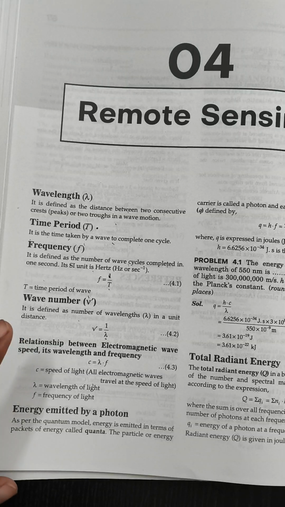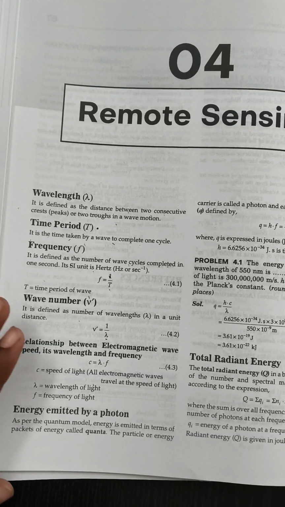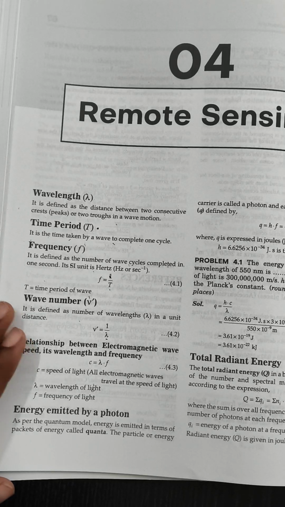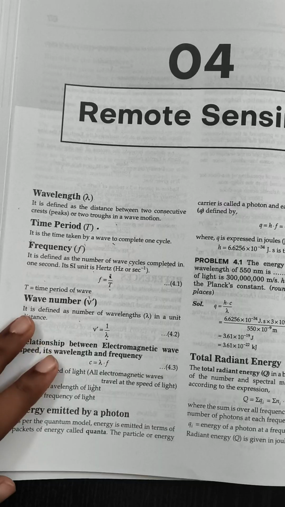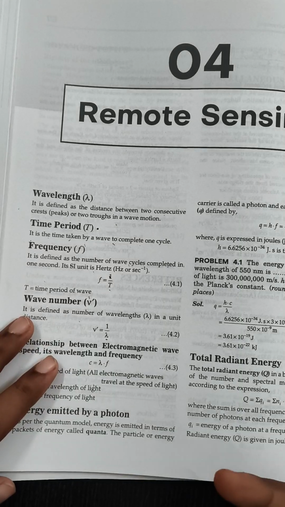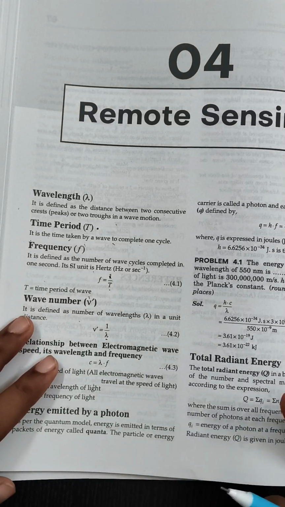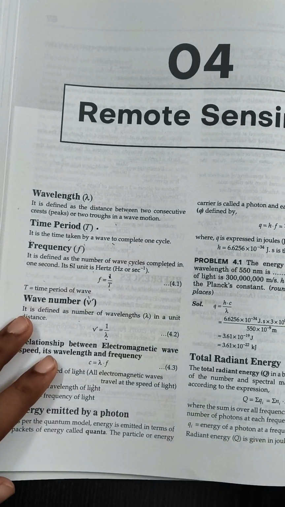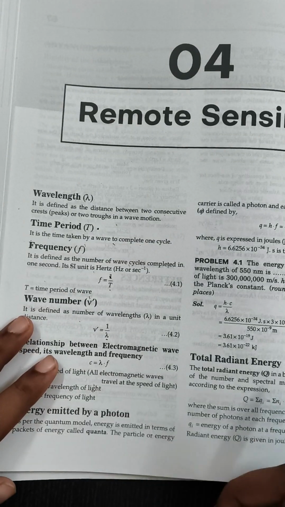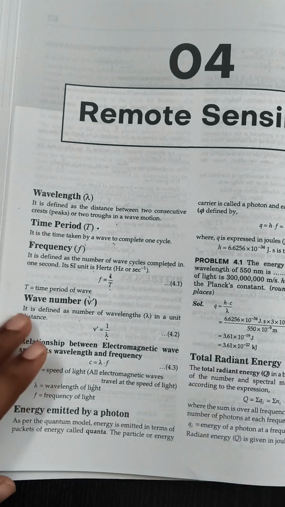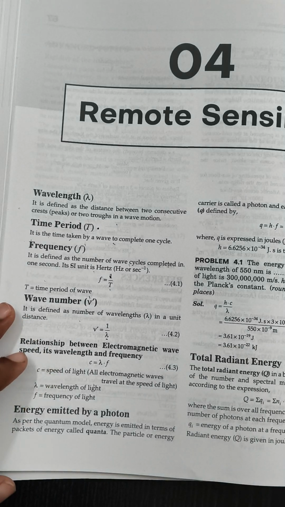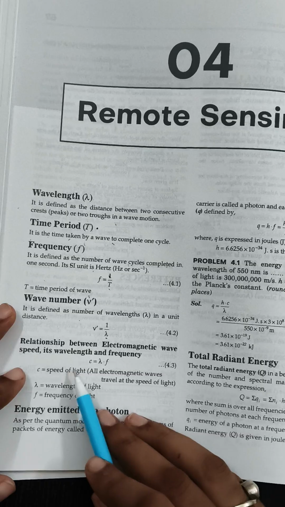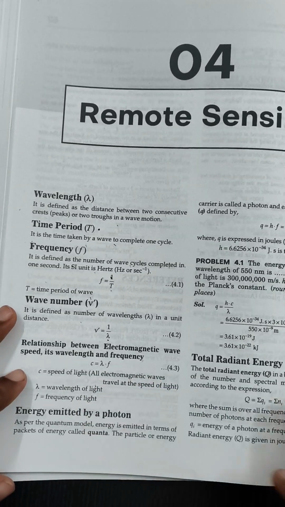I hope this is clear now. So therefore the wave number becomes inversely proportional to your wavelength. In simple words, small wavelength means high wave number, and large wavelength means low wave number. Now we see the relationship between electromagnetic waves, speed, wavelength and frequency.